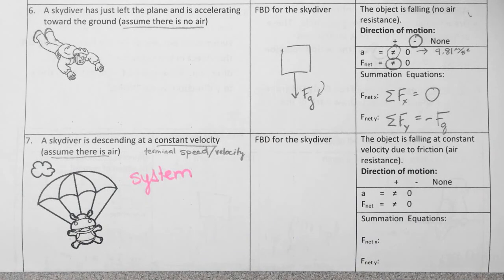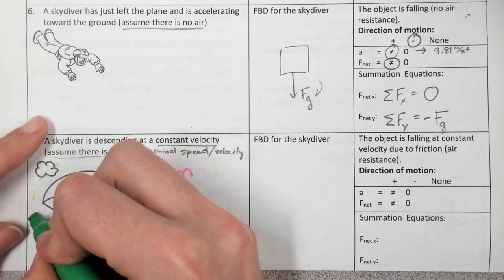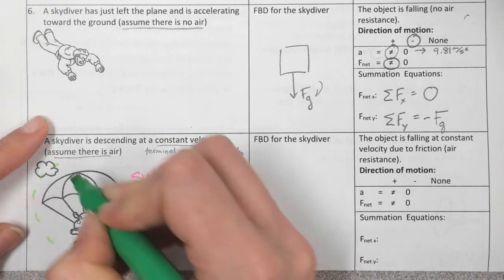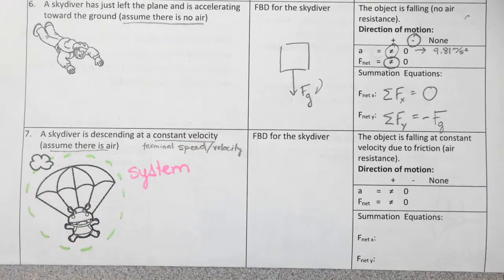For number 7, it's also kind of good to make sure we know the system that we're looking at. Are we looking at just the skydiver, or are we looking at the skydiver and his parachute? It kind of depends on how we want to solve the problem. But let's say for your free body diagram, let's have the system be the skydiver and the parachute.